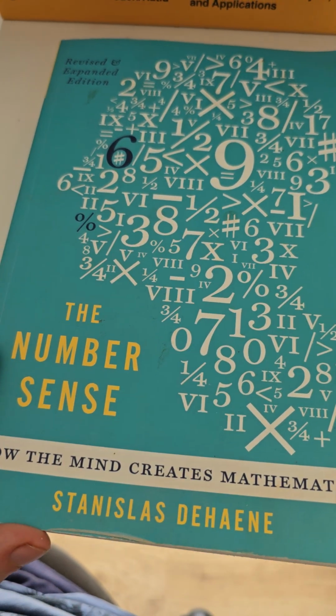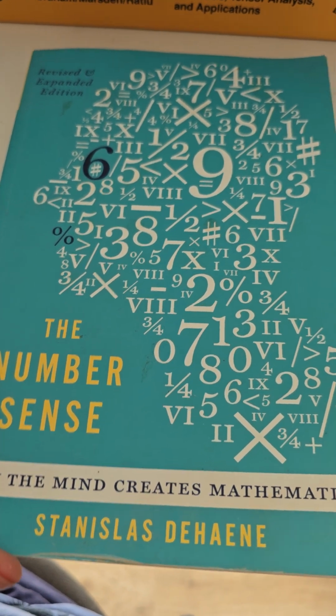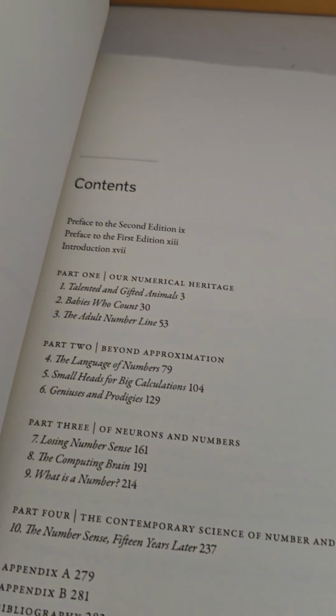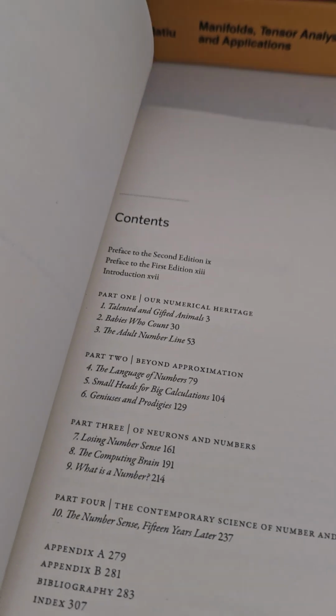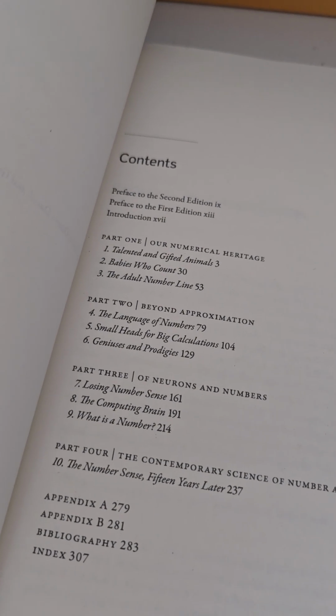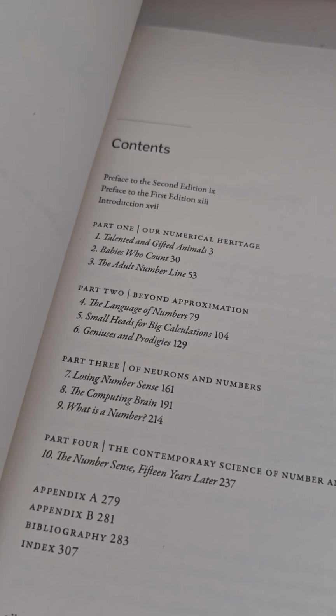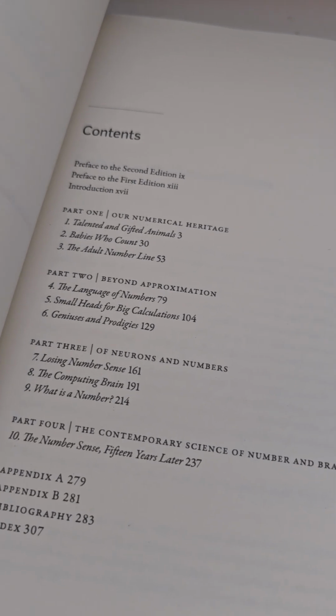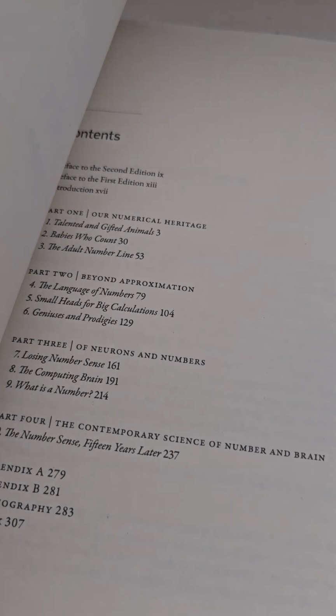Then we have The Number Sense by Stanislas Dehaene. It's basically on what exactly a number is psychologically. So it talks about our numerical heritage, it talks about going beyond approximation, of neurons and numbers, and then the contemporary science of number and brain.